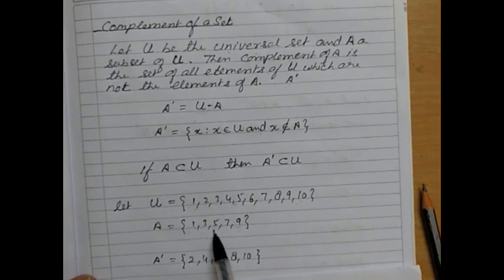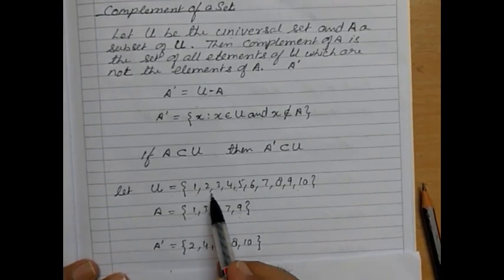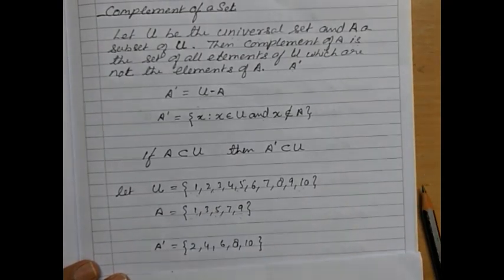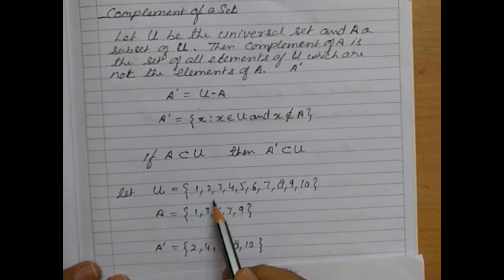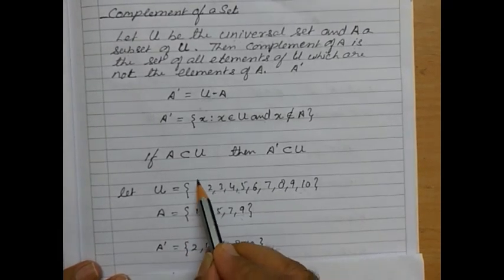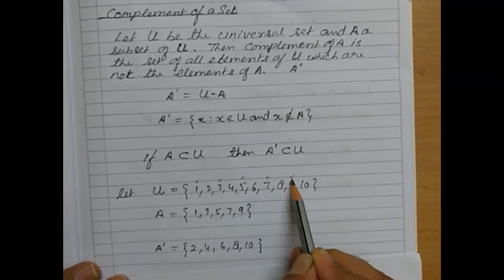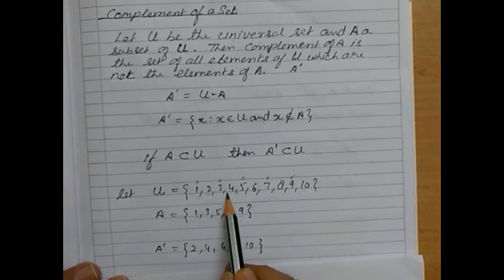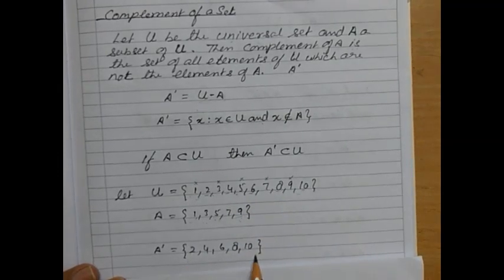This is not present in A, but it is present in the universal set. If you see, 1 is present in the universal set, 3 is present, so we are not taking 1, 3, 5, 7, 9. So what is left over? 2, 4, 6, 8, 10. So this is your A complement.